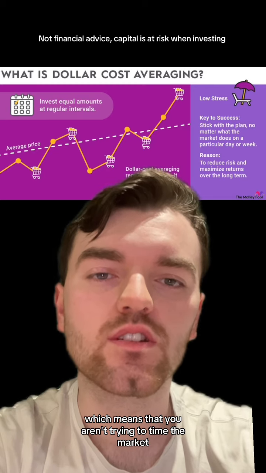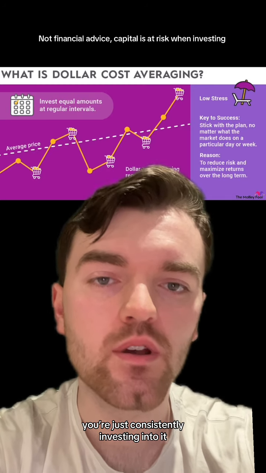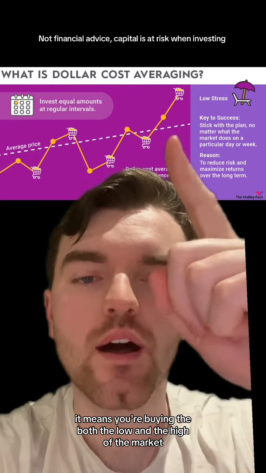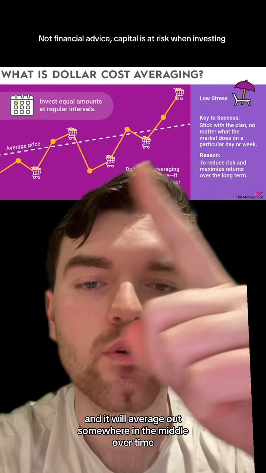means that you aren't trying to time the market, you're just consistently investing into it. This chart here really shows the effect of dollar cost averaging. It means you're buying at both the low and the high of the market, and it will average out somewhere in the middle over time.